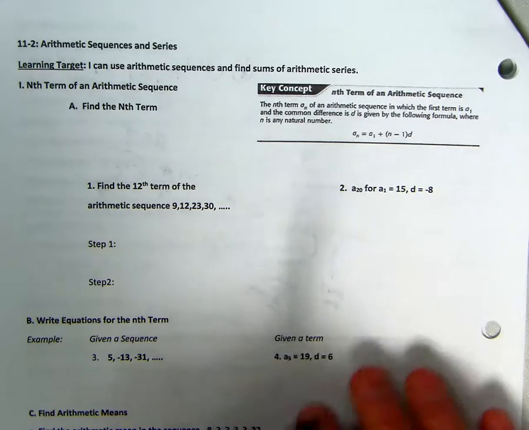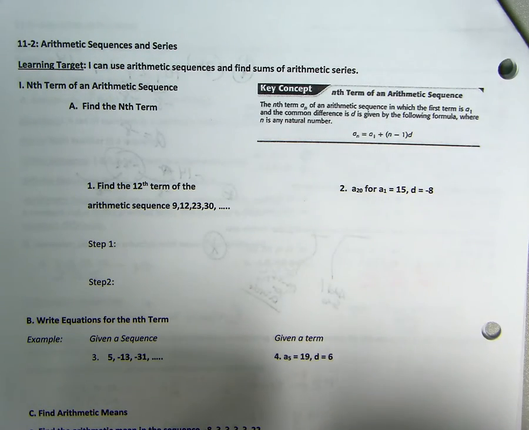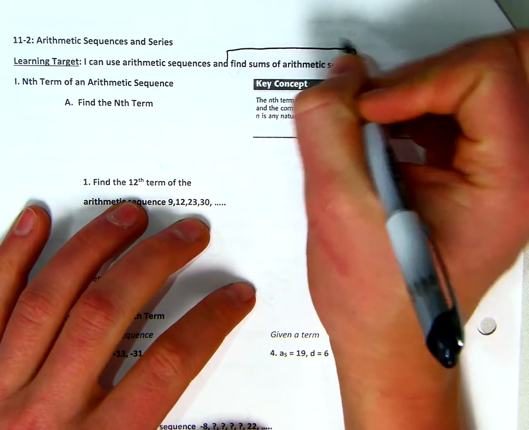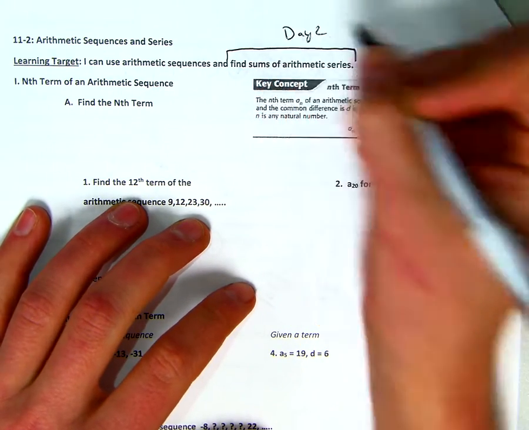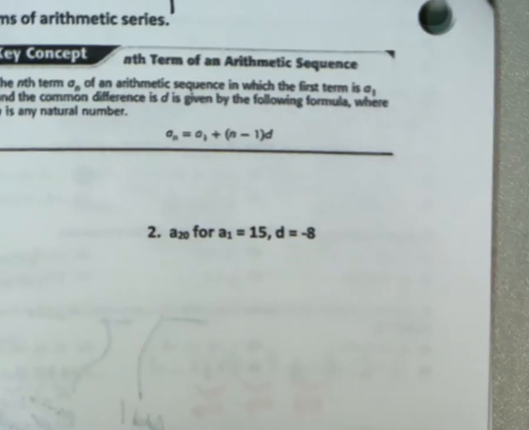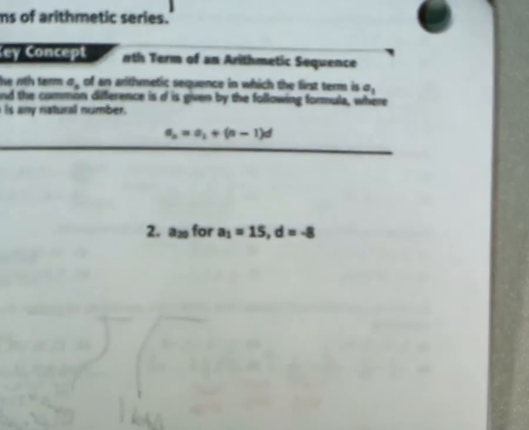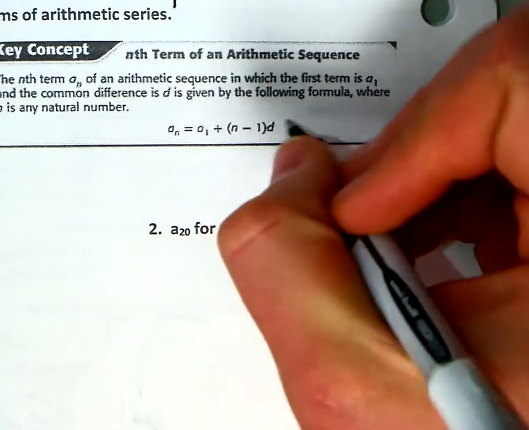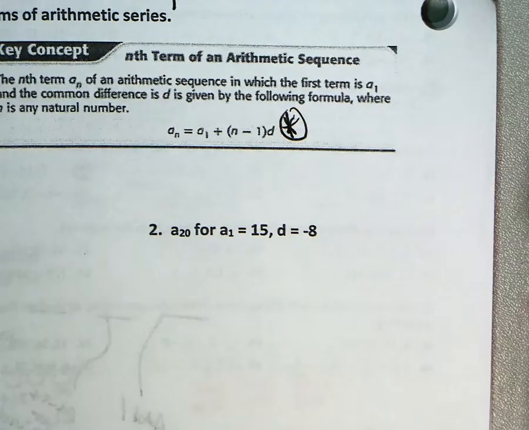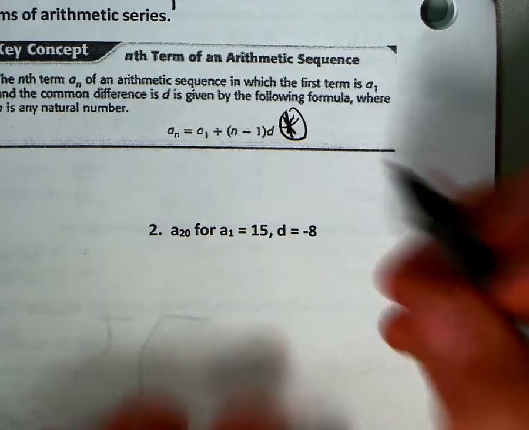And we're here. The learning target: I can use arithmetic sequences and find sums of the arithmetic series. The finding sums part, that's day 2. Alright. But the first thing we need to know, again, arithmetic sequences, it's all about adding and subtracting, finding that common difference. This right here is the equation you will need to know. You will have this on any assessment, so that's given to you.